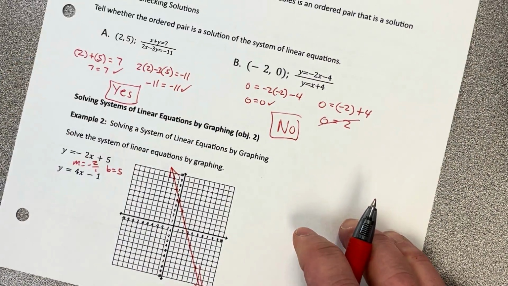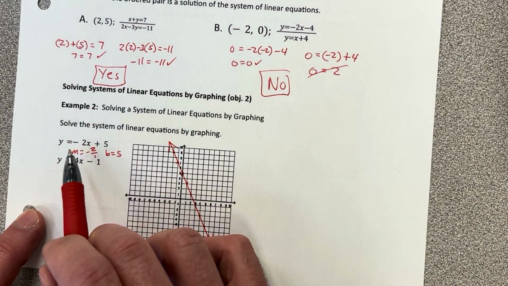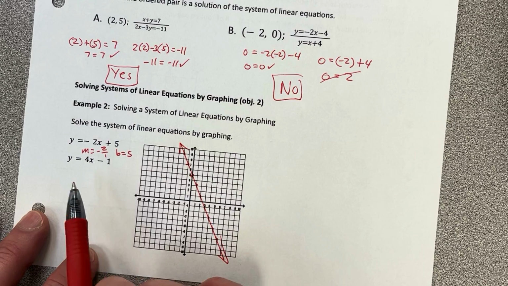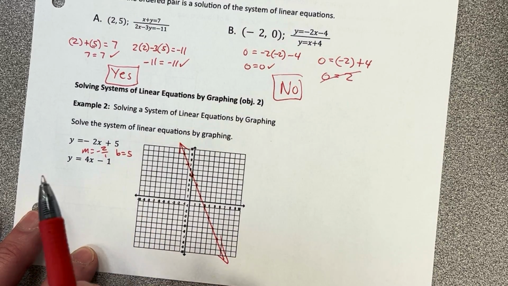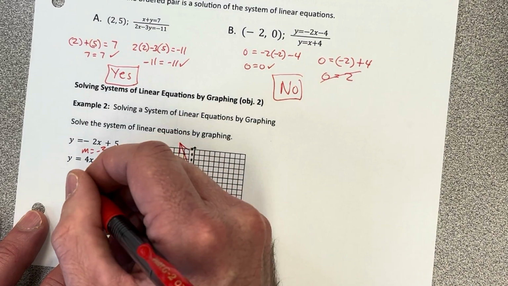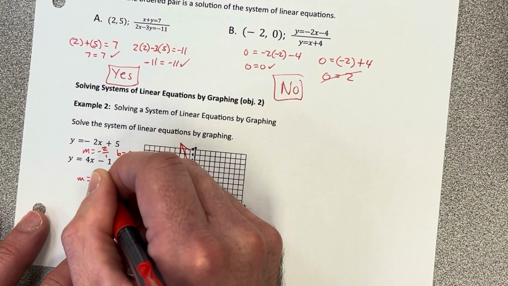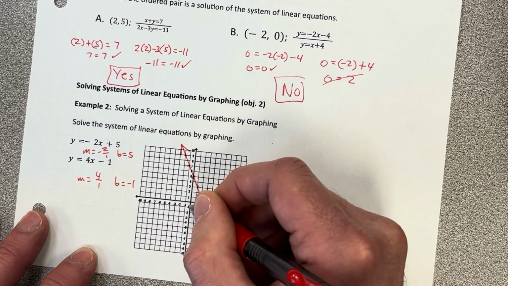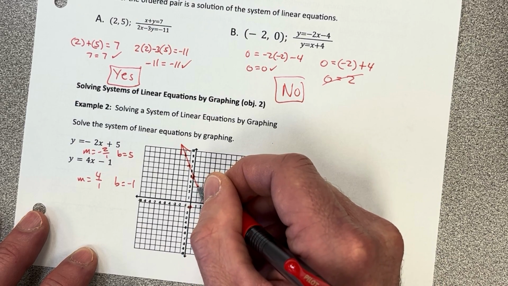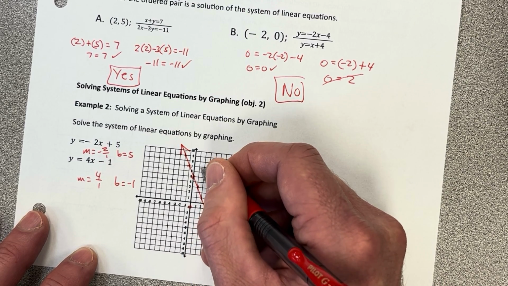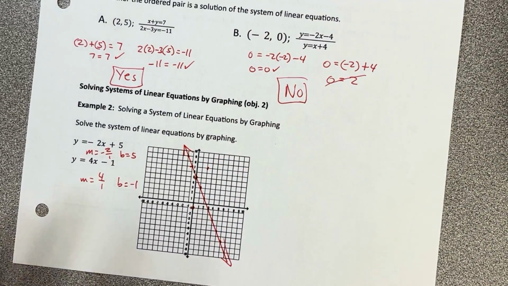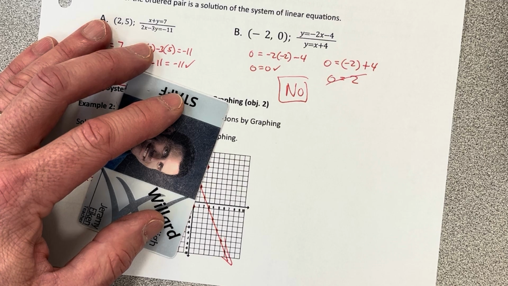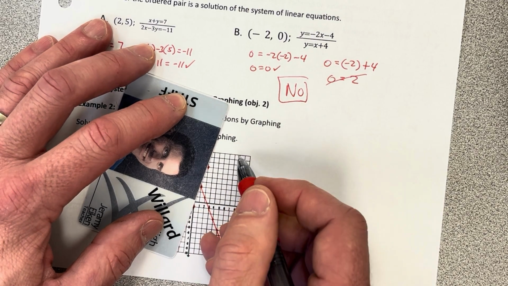So that is the graph of all the solutions for this equation. Now we're going to graph this line, which will be all the solutions for that equation. And let's see what happens. So our m is 4/1, our y-intercept is -1. So our slope tells us to go up 4/1. Now check that out, up 4/1. I'm going to stop right there because I found where these lines intersect.